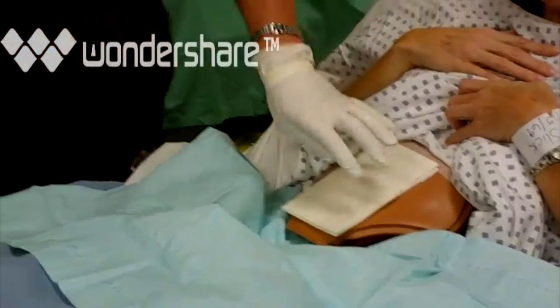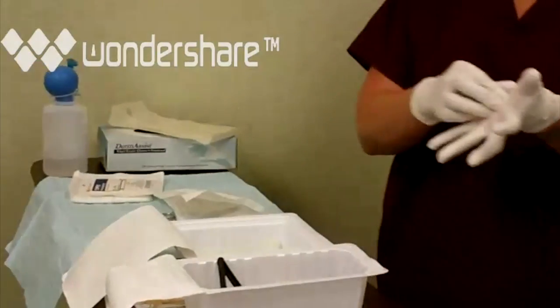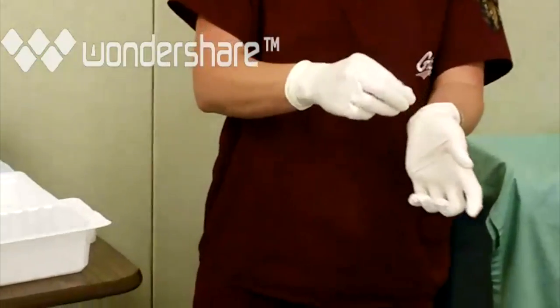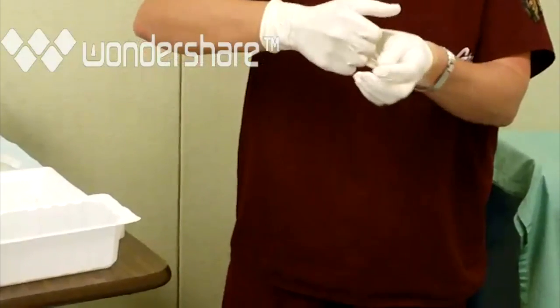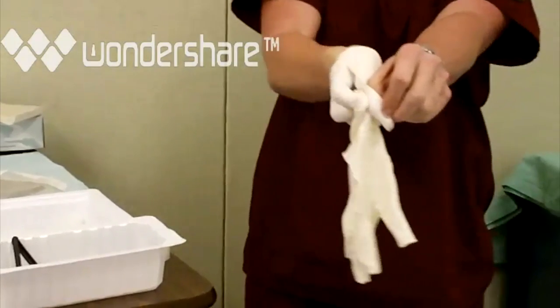Dressing change, and also PRN as needed if it's needed.